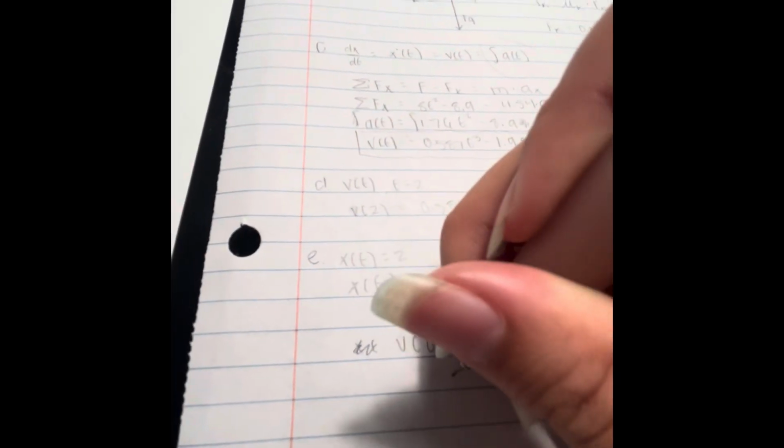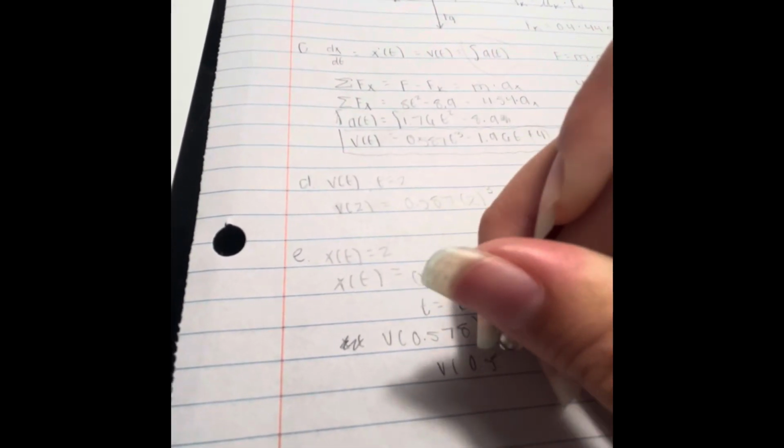And when I solve for this, I get the instantaneous velocity is equal to 2.981 meters per second when the position is equal to 2.